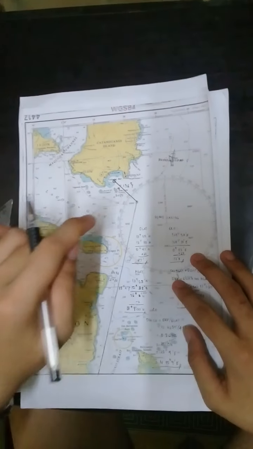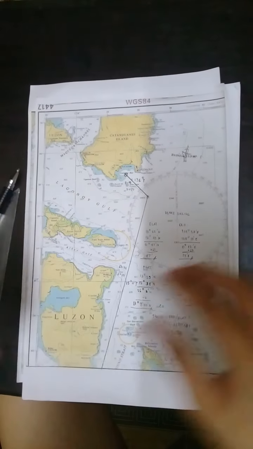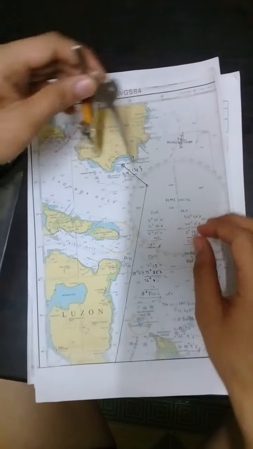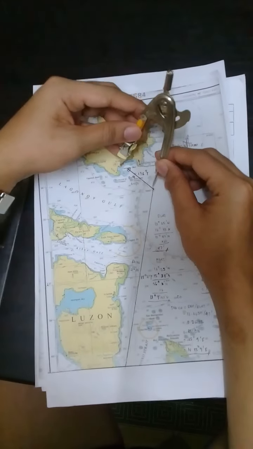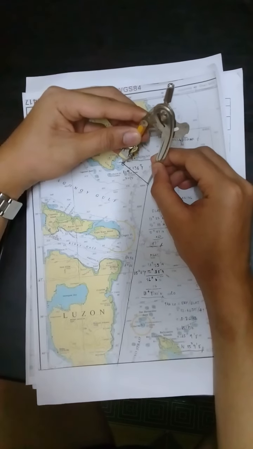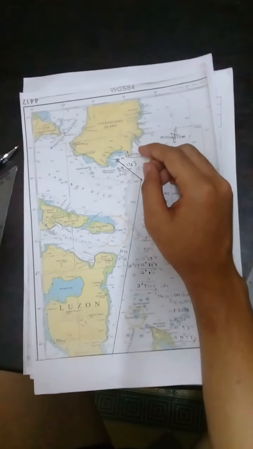So the second is we need to get the distance. In getting the distance, we need to use the compass divider. This is our compass divider. We measure from waypoint 1 to waypoint 2, and then bring it here.